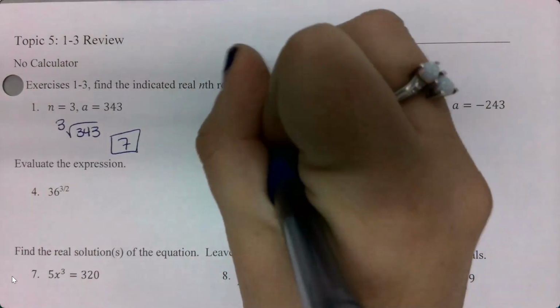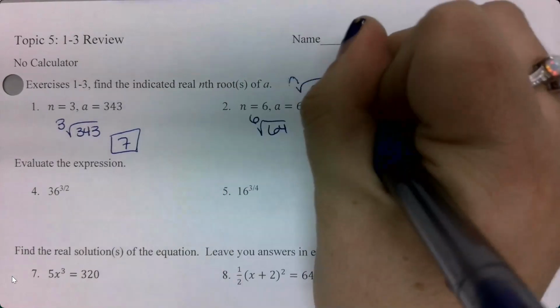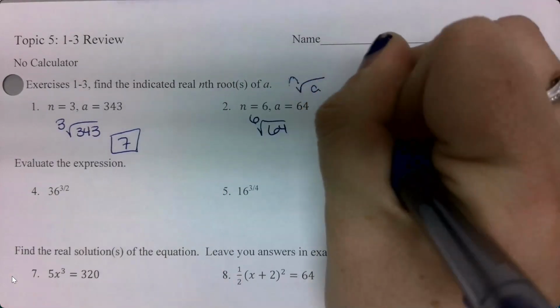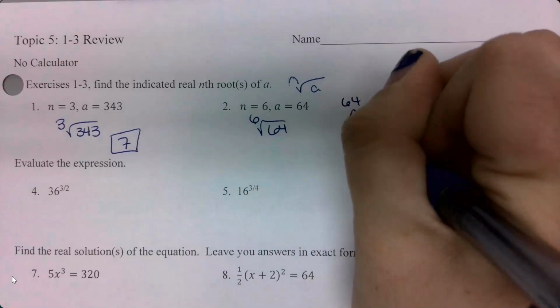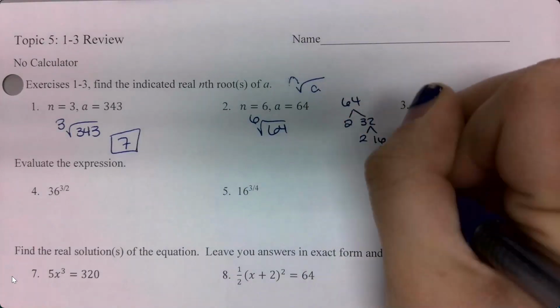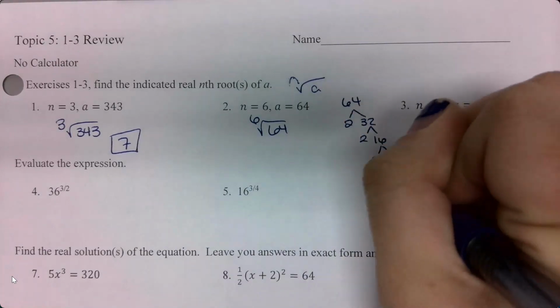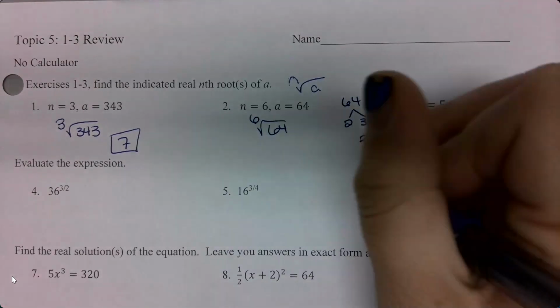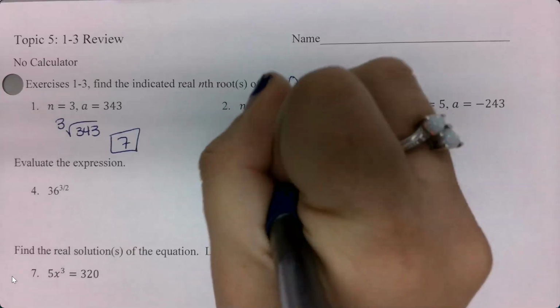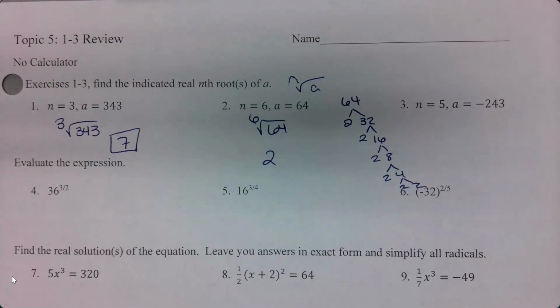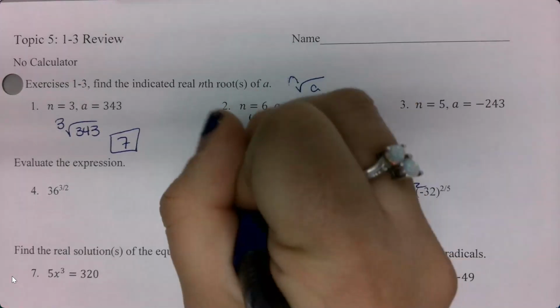On number 2, I'm going to do the same thing. I'm going to do the 6th root of 64. If I don't know this one, I can do the factor tree. I'm looking for groups of 6. I have 6 2s. This is 2. Because I'm finding an even root, I have 2 answers.